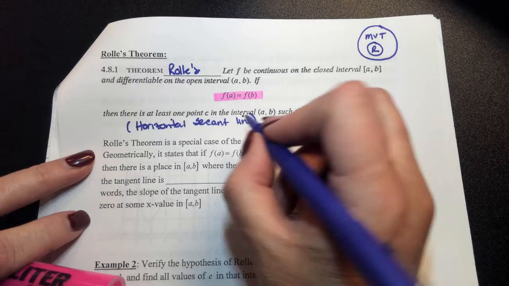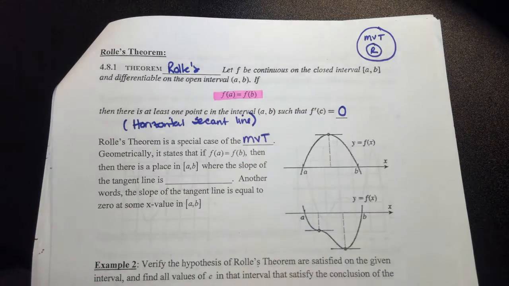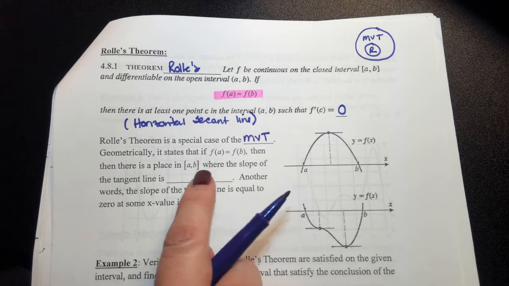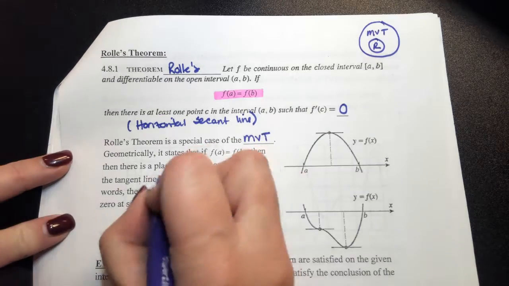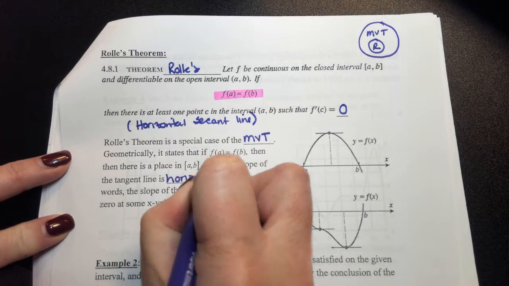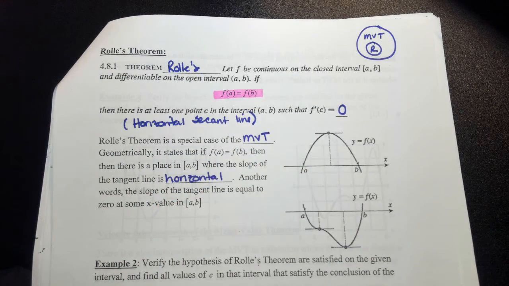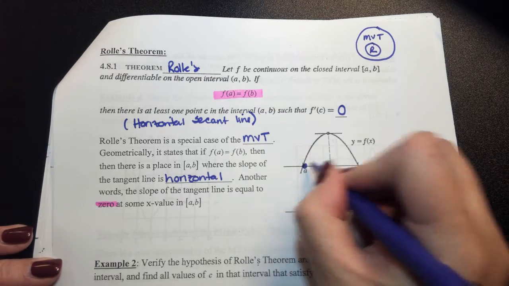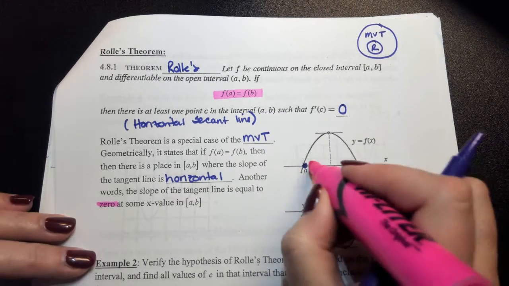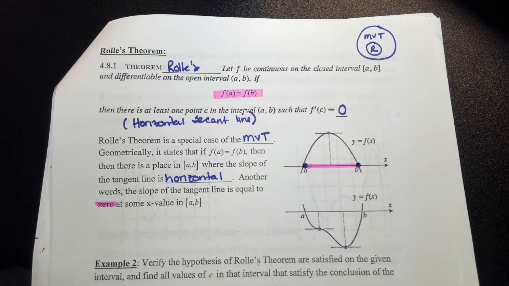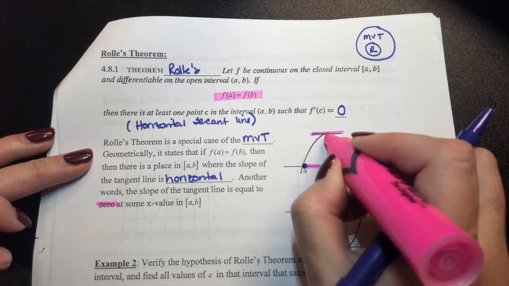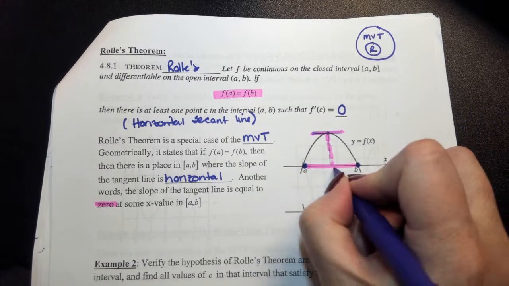So like I said, Rolle's theorem is a special case of the mean value theorem. And if f of a equals f of b, then there's a place where the slope of the tangent line is horizontal. In other words, the slope of your tangent line is equal to 0. So again, here are my points. There's my f of a. There's my f of b. Notice when I draw my secant line to those two points, I end up with a horizontal secant line. So again, I'm trying to find the place on the graph where I have a horizontal tangent line.